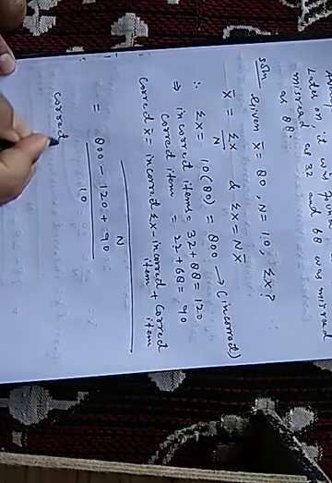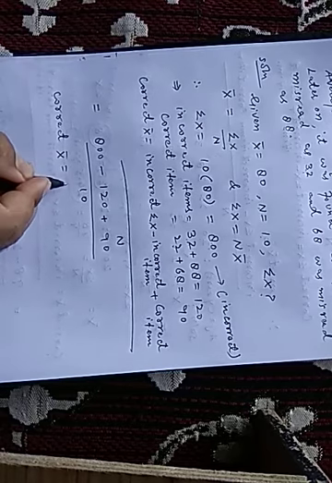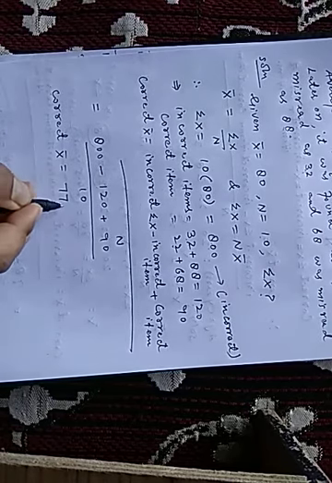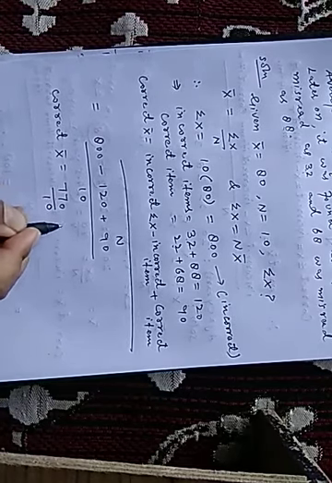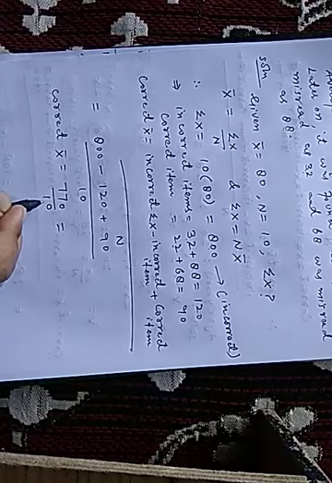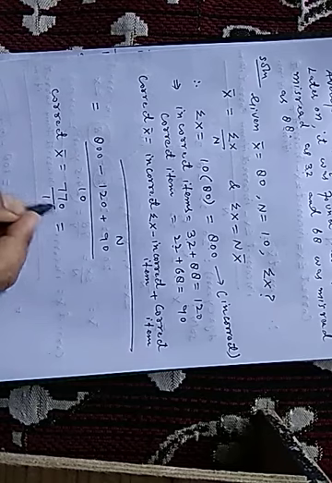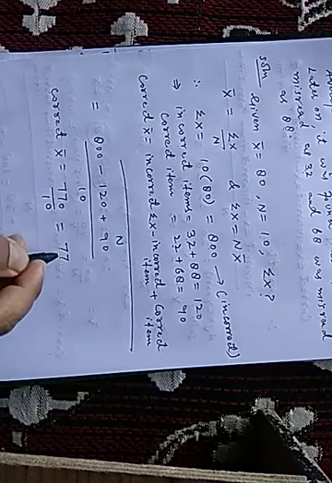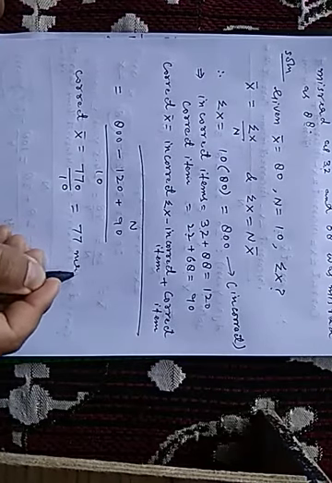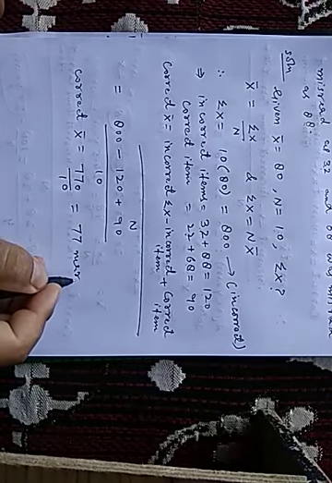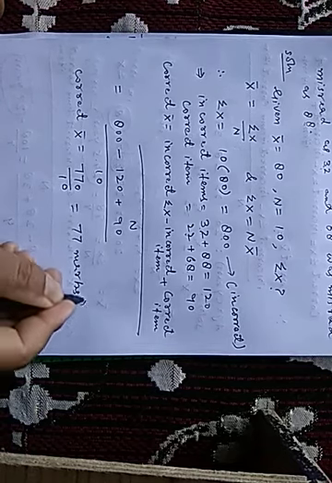and correct mean will be equal to 800 minus 120 plus 90, which equals 770 divided by 10. 770 divided by 10, this zero and this zero will cancel, it will be equal to 77. Since the variable is marks, we can write it as 77 marks. This is the correct mean. This is the correct average marks of 10 students.